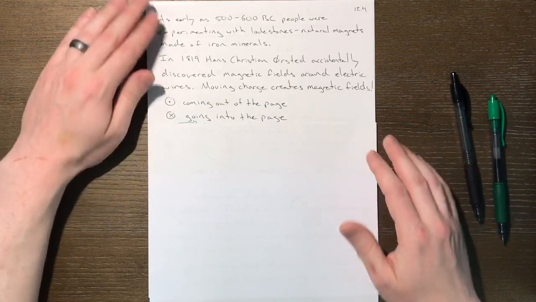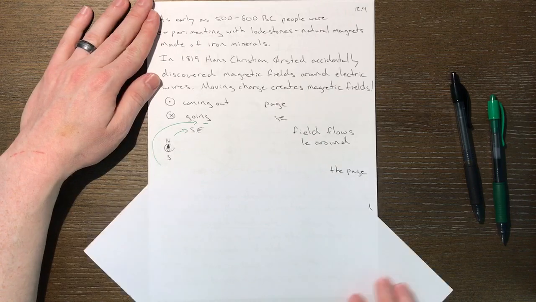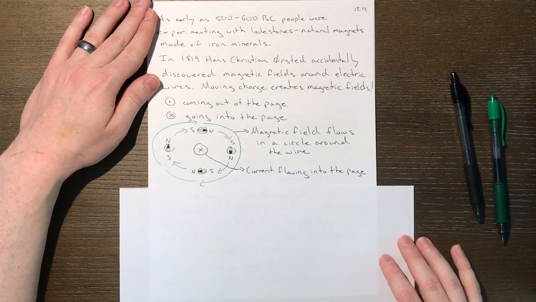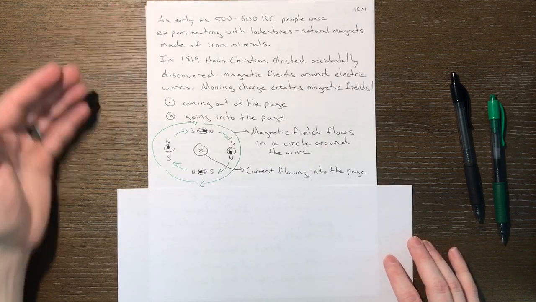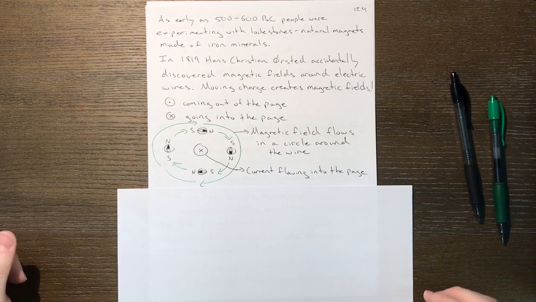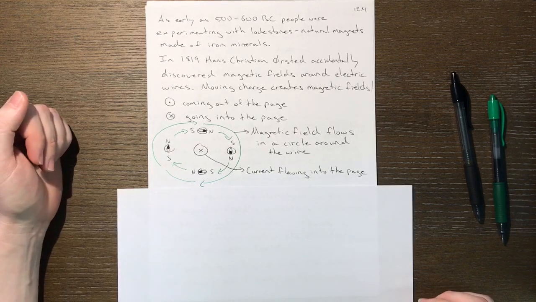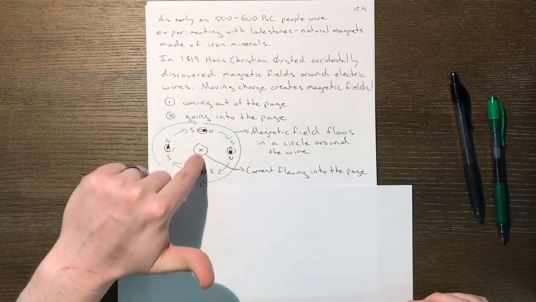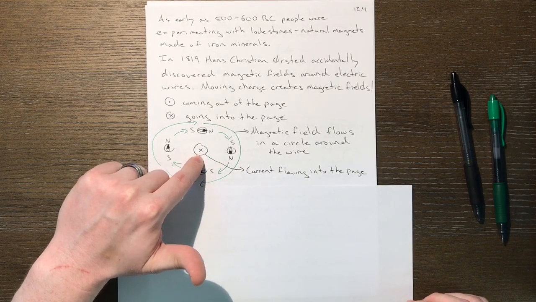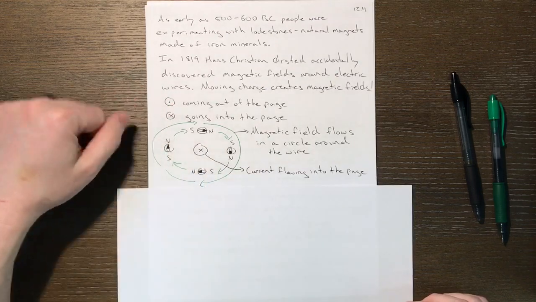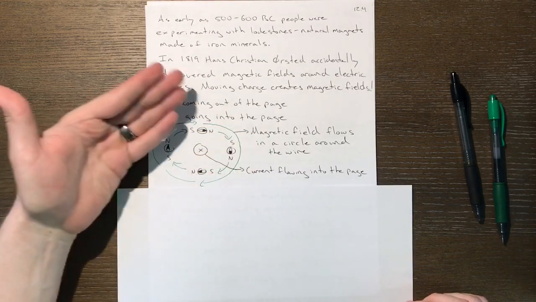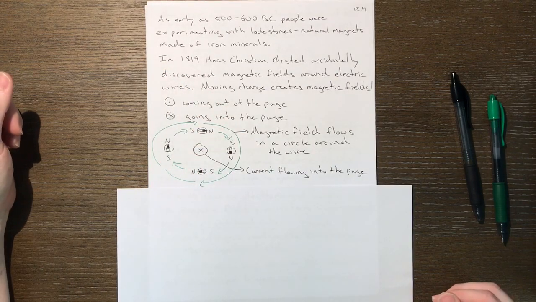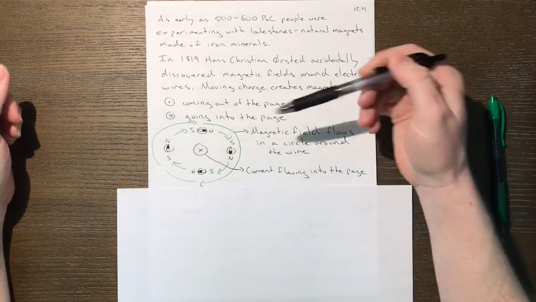So with that in mind, let's take a look at this setup of Hans's accidental discovery. It probably wasn't exactly like this. This is nice and perfectly set up. But the idea is you have a wire, that's what I have in the center, that X represents current flowing into the page, and around it I've set a few compasses. And if you'll notice, those compass needles don't agree with each other.